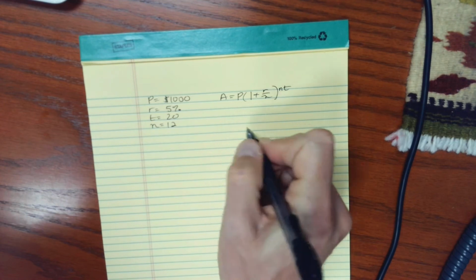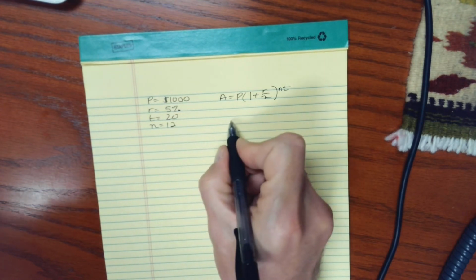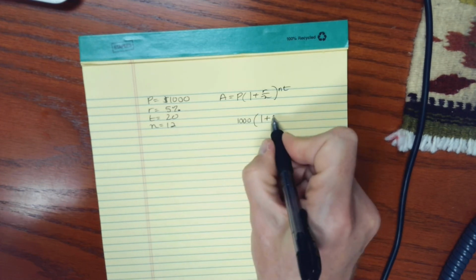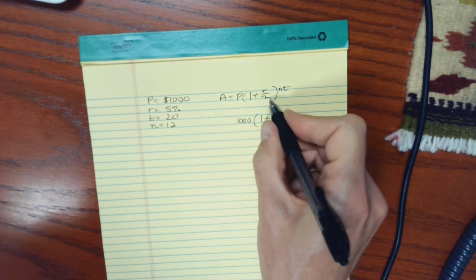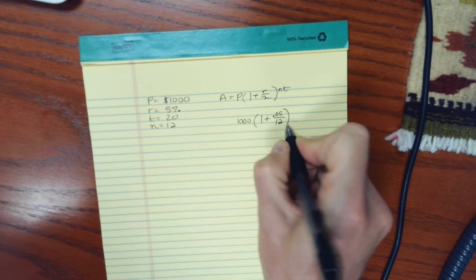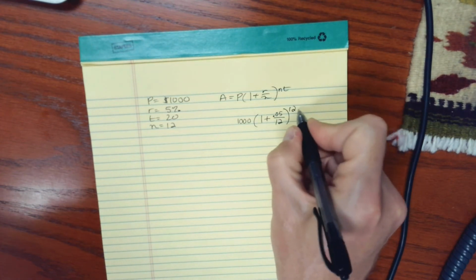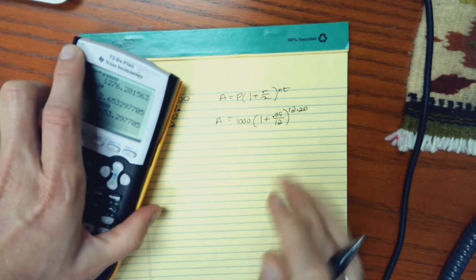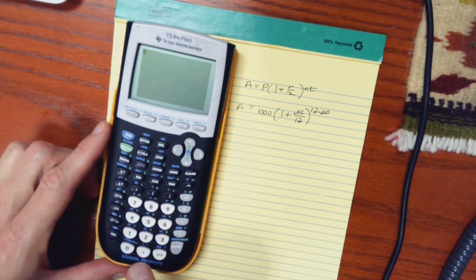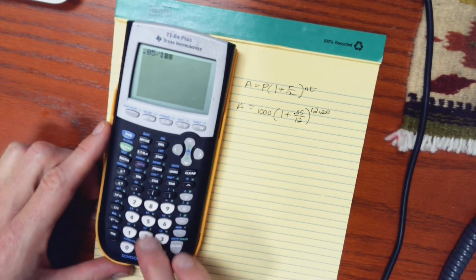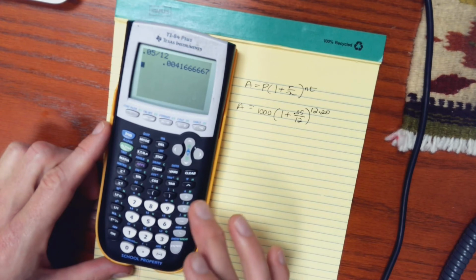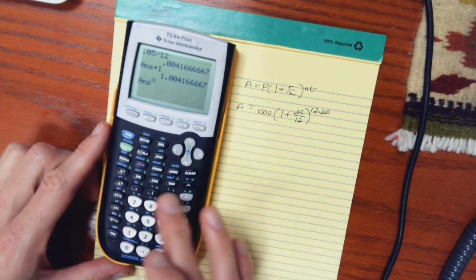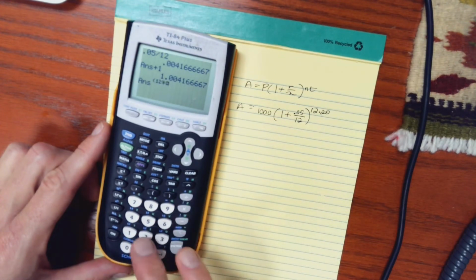So to find out how much I will have at the end of my 20 years, I'll take $1,000, 1 plus 0.05, and now this time, since I'm compounding monthly, the denominator is 12, and then I have 12 times 20 in the exponent. So 0.05 divided by 12, that's 0.004 and some change. Add 1, and then this gets raised to the power of 12 times 20.